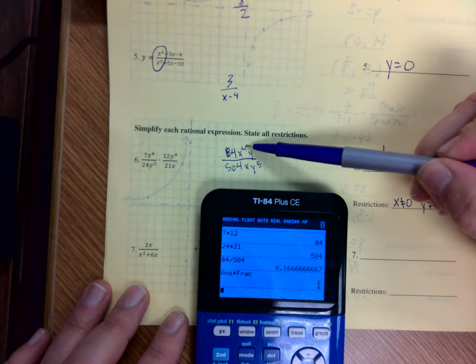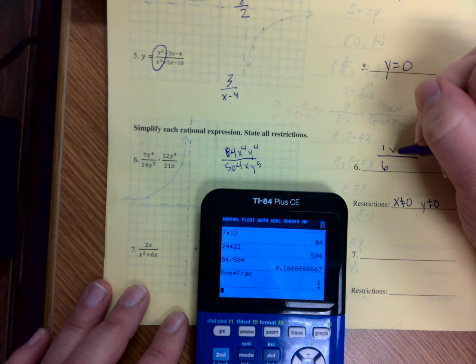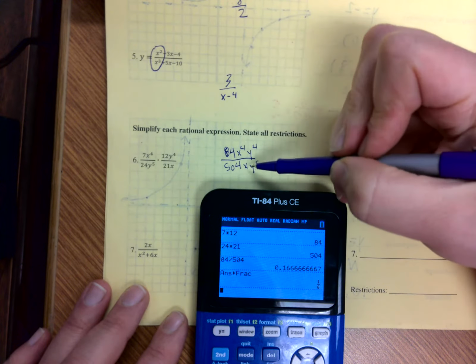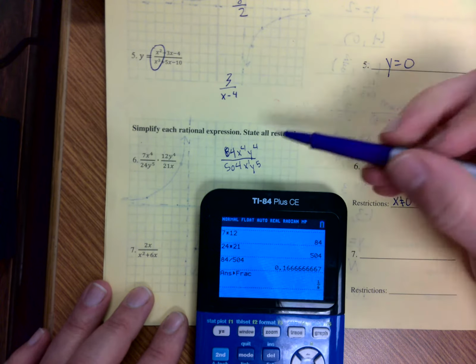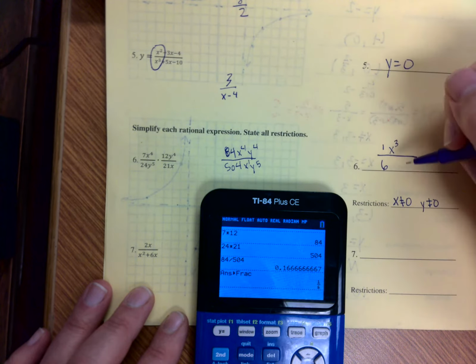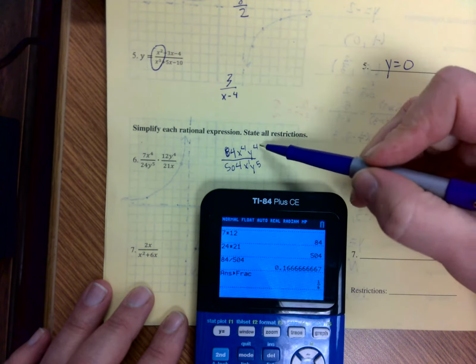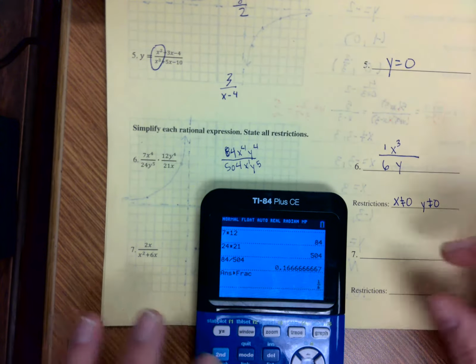Looking at my x's, I have more x's on top, so my x will end up being on top. 4 take away, there's only 1 there, so that'd be 3 left over. My y's, there's more y's on bottom. 5 take away 4, there's 1, you don't have to represent that.